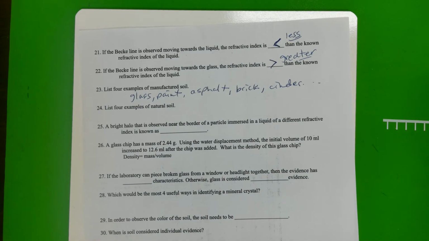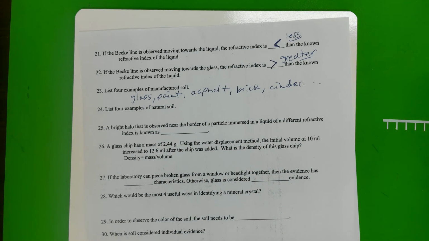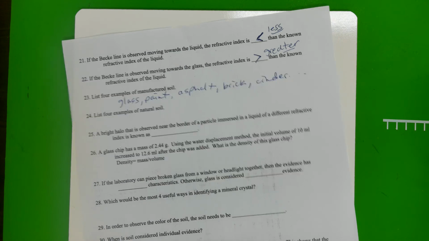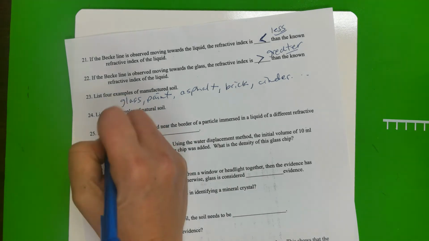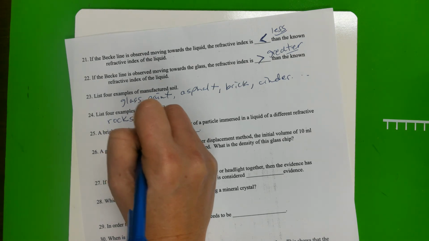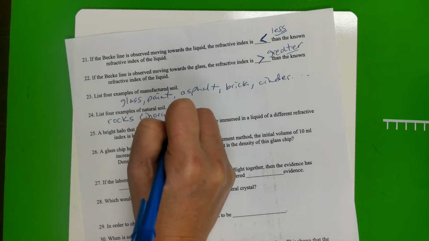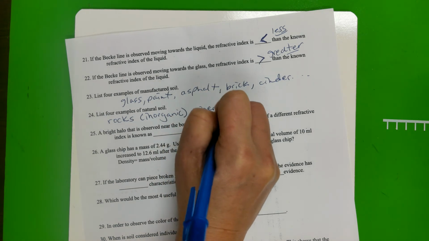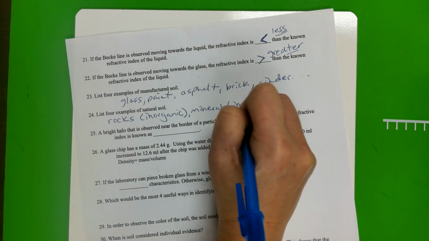Okay, list examples of natural soil. So for soil, I'm going to go ahead and also label what's inorganic and organic. Rocks are considered inorganic. Minerals are also inorganic.